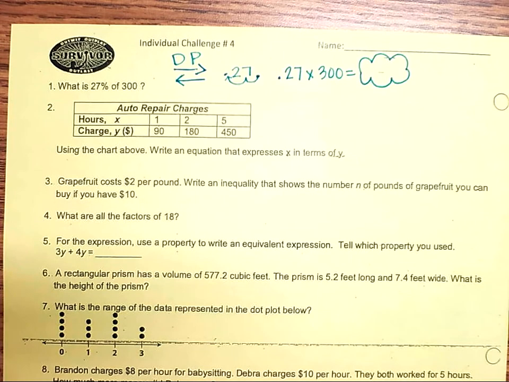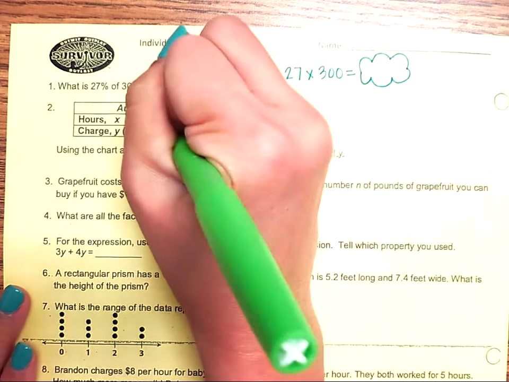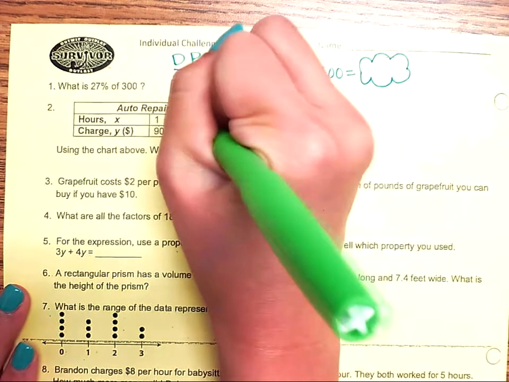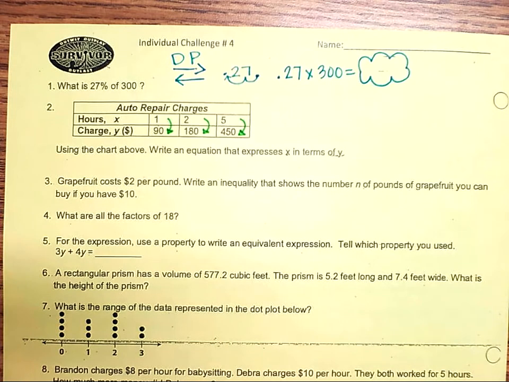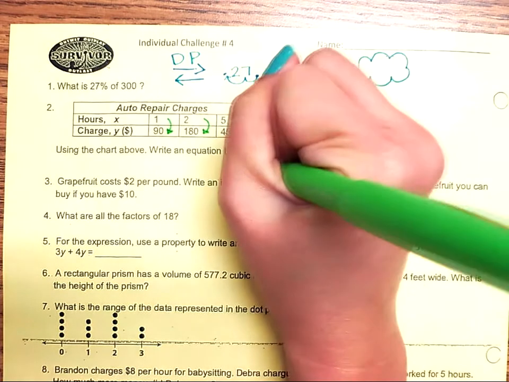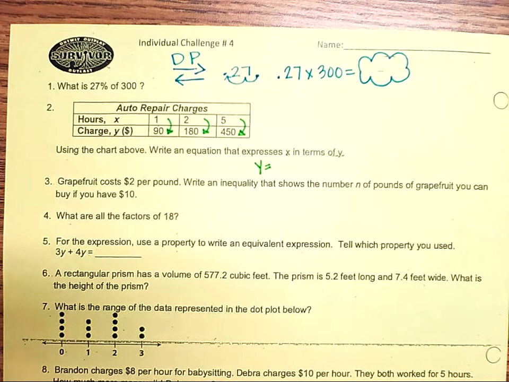Number 2, using the chart above, write an equation that expresses x in terms of y. Okay, so we have to see what the pattern is. How do you get from here to here? How do you get from here to here? We have had a similar question like this on our previous homework. So if you go to your individual challenge 9, that will help you as well. So you want y equals, and then give me the equation.